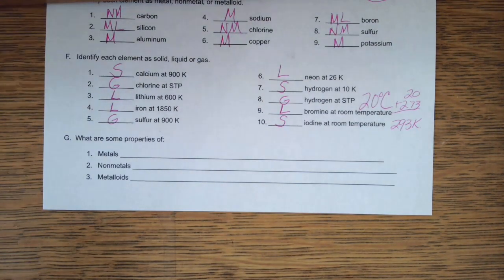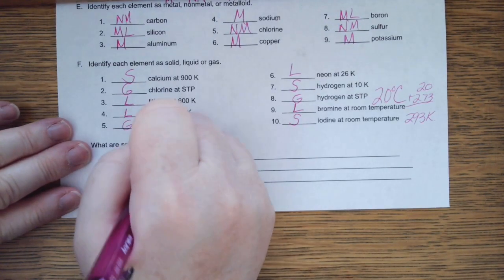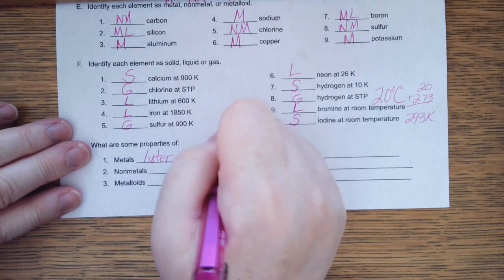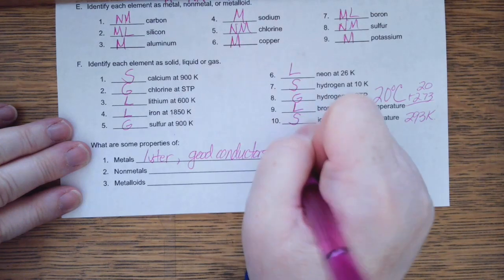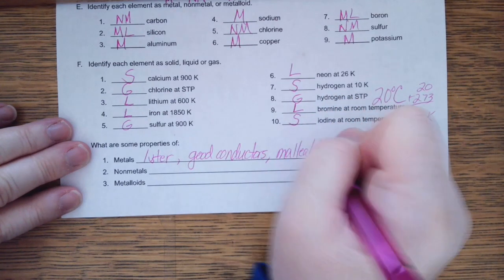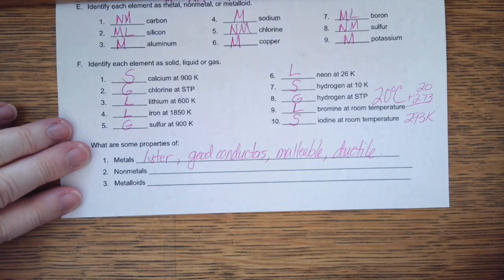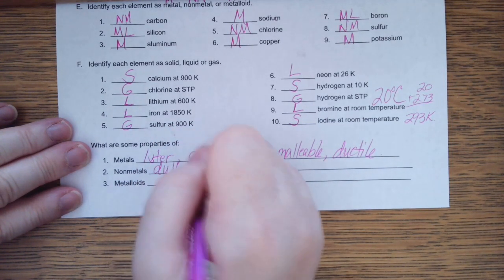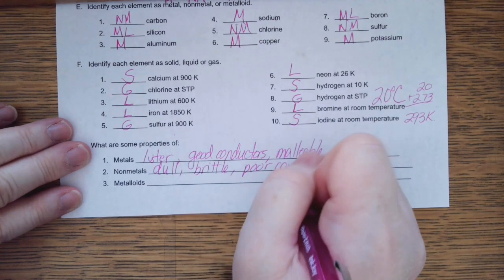And then the last part: what are some properties of metals, nonmetals, and metalloids? Well, metals have luster. They are good conductors. They are malleable, which means they can be hammered into sheets. They are ductile. They can be stretched into wires. Nonmetals are dull, brittle, and poor conductors.